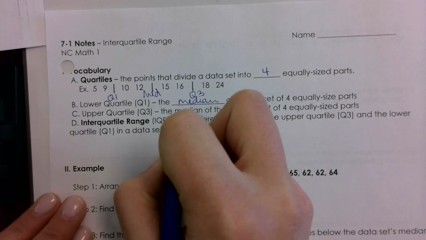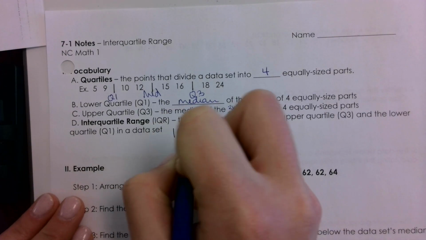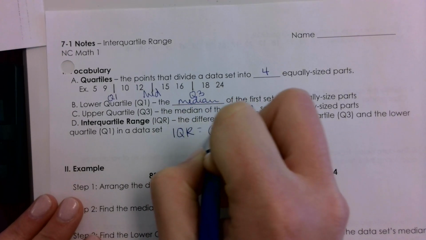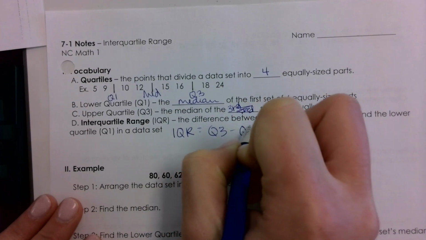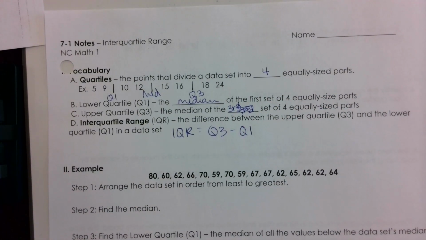A lot of times I'm going to ask you to find your IQR. How do you find IQR? You're going to do Q3 minus Q1. That's all that's saying. That might sound a little confusing right now, but basically all you're doing is finding your median 3 times. That's about it. So y'all ready to go ahead and try one?